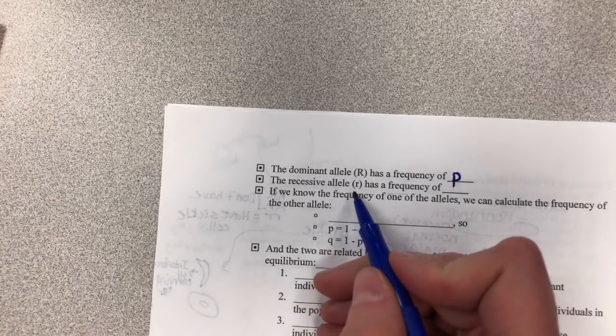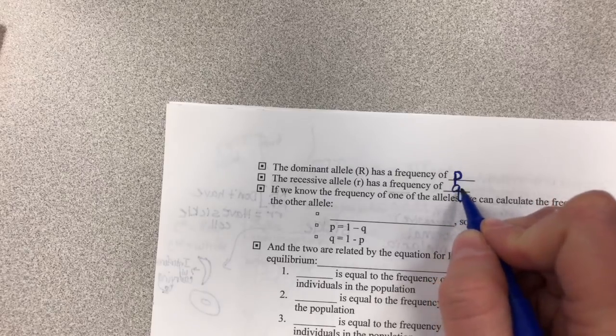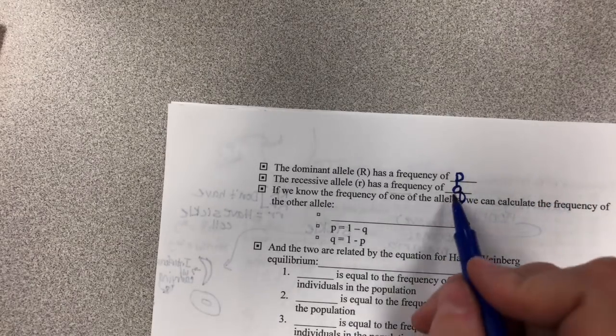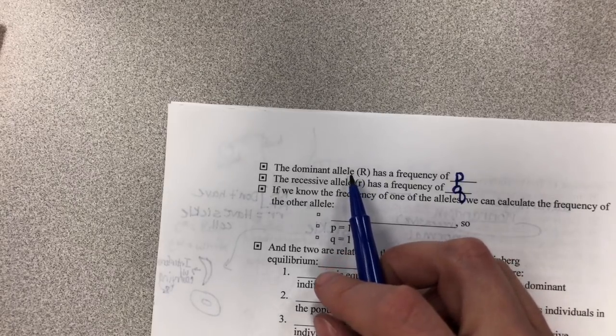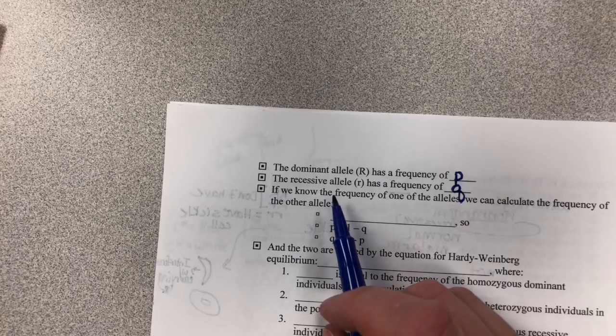And the recessive allele, little r, has a frequency of Q. Whenever you see these letters, P is always referring to the dominant allele. It doesn't matter what letter you use, and Q is always the recessive allele.